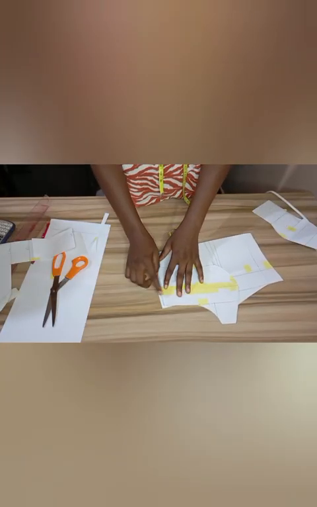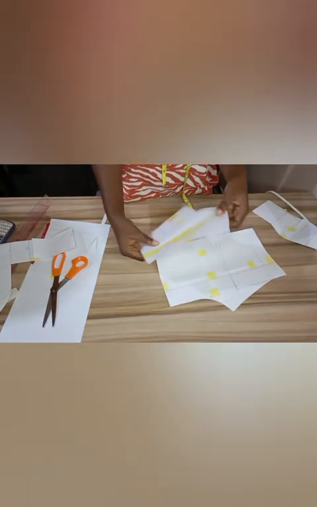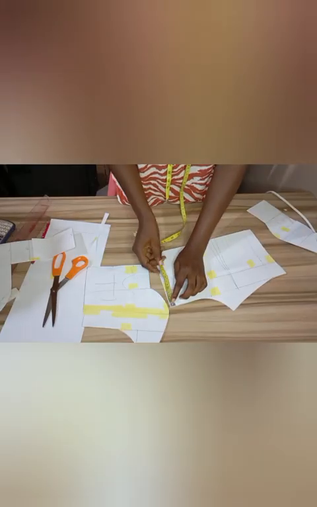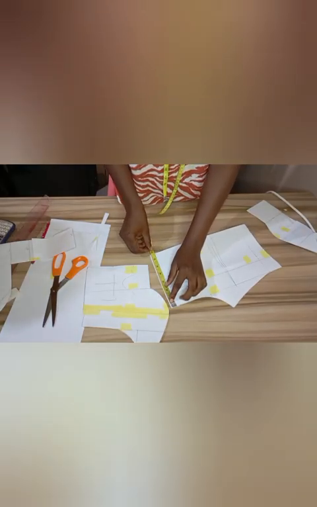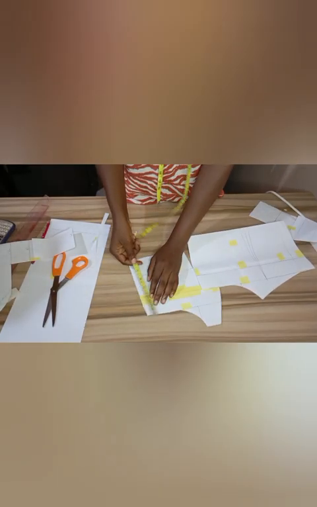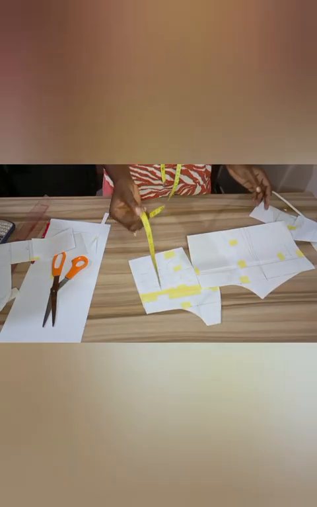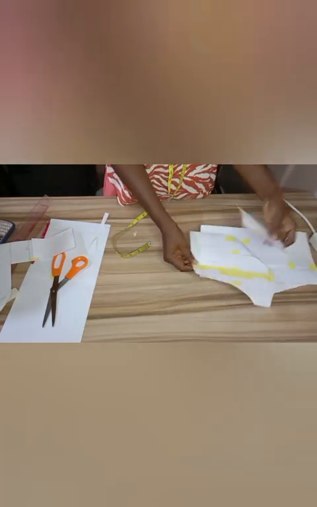So now I'm using the front side to measure with the back, so I see that it's equal, because I used 16 for the half length of the front, and then I used 15 for the half length of the back because of the bust dart. The 1 inch I took on the bust dart, so everything is now equal.